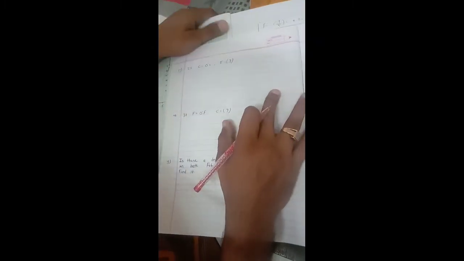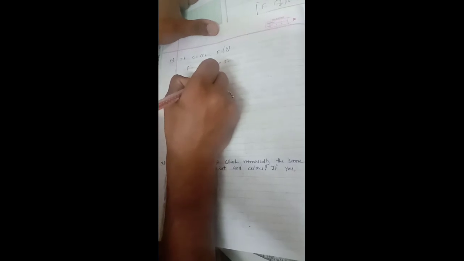Now question number 4. If Celsius is equal to 0, so F is equal to what? F = 9/5 C plus 32. Put C = 0: 9/5 into 0 plus 32. F is equal to 32 degrees Fahrenheit.